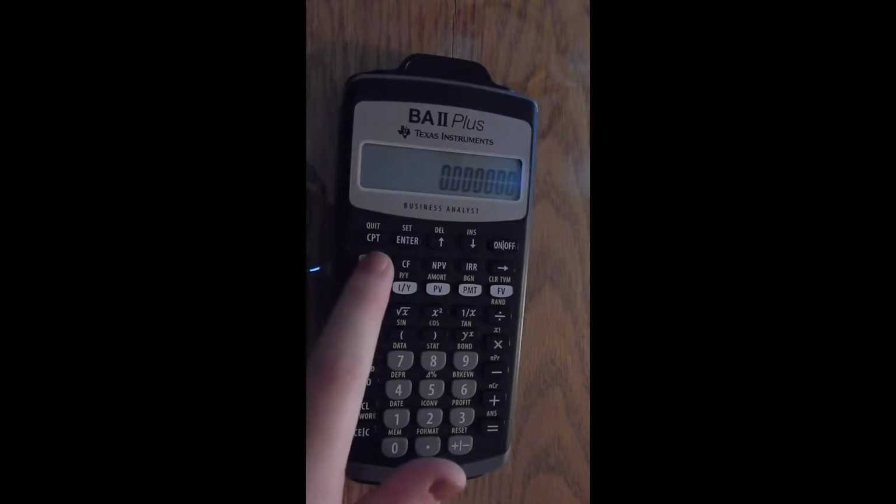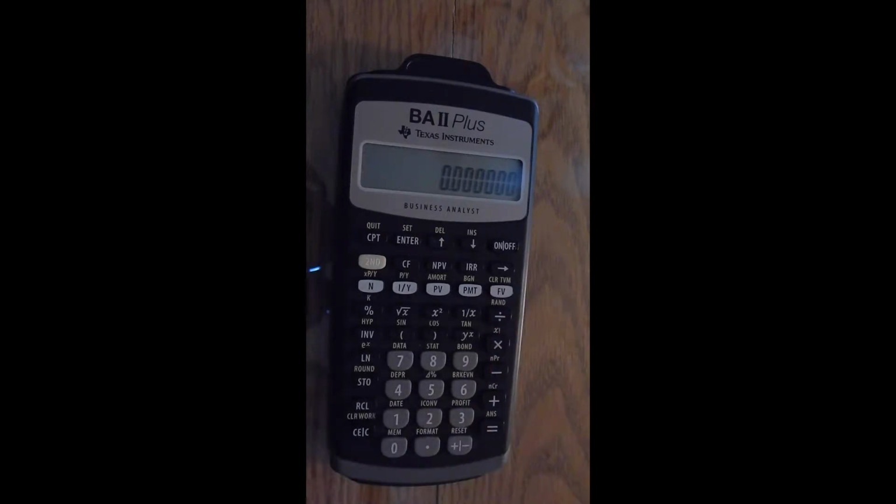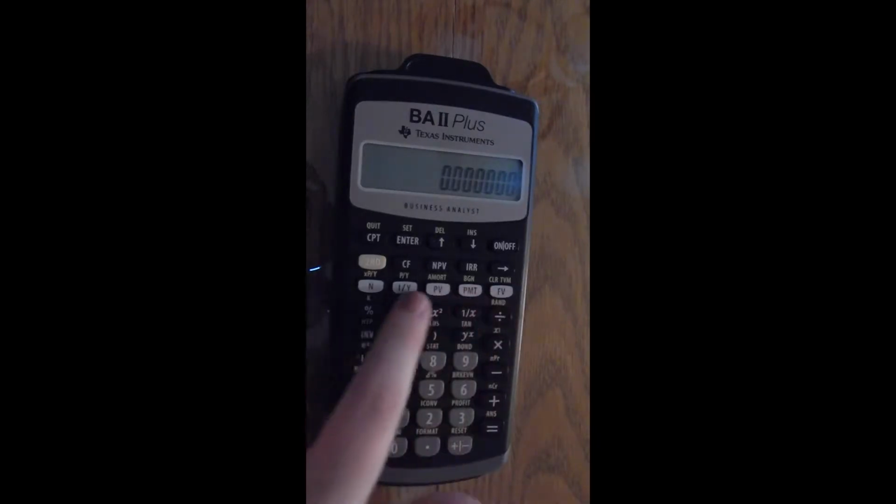And we want to make sure that our TVM keys are cleared out. So you just want to hit second clear. And that sets us up for 0 in all these values.